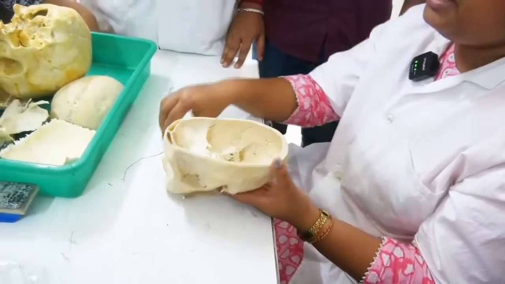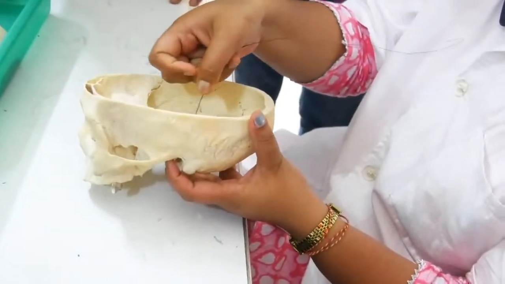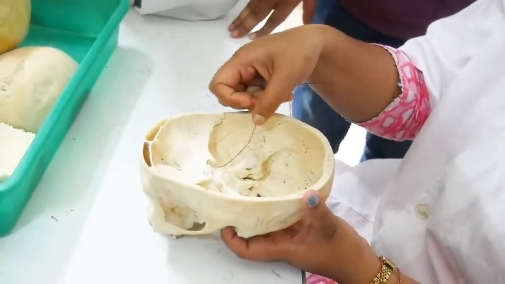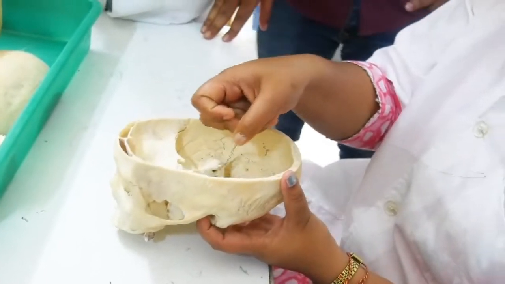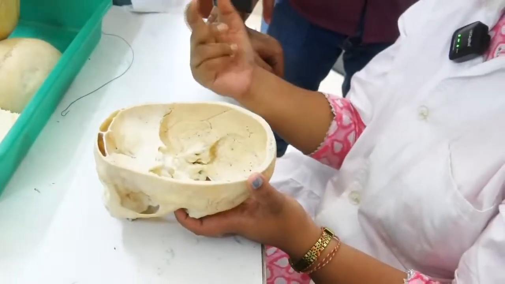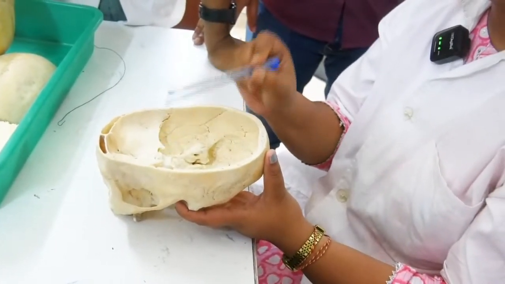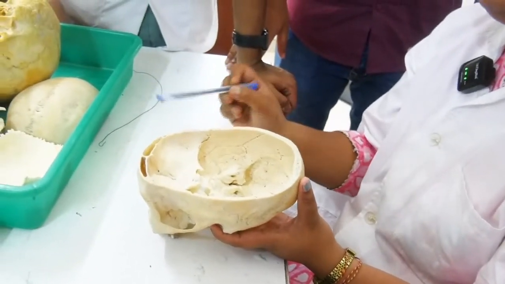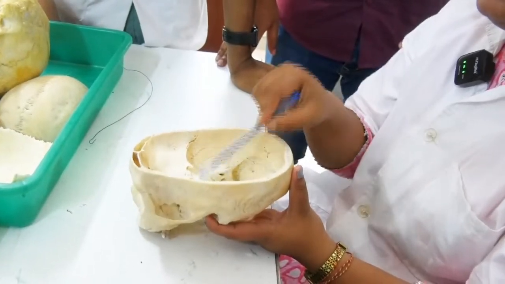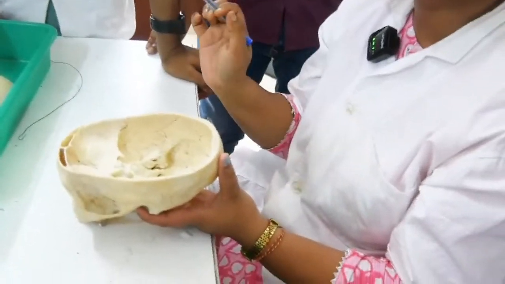Next, posterior to it, this rounded foramen is present here. This is known as the foramen rotundum. Foramen rotundum gives passage to the maxillary division. The ophthalmic division is passing through the superior orbital fissure, entering into the orbit. Then foramen rotundum gives passage to the maxillary division of the trigeminal nerve.